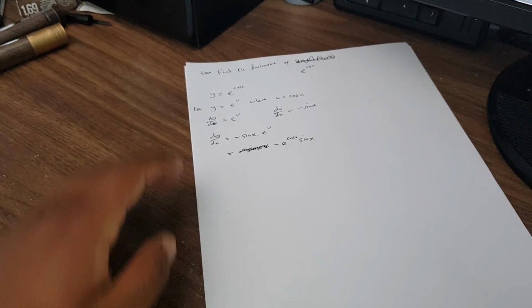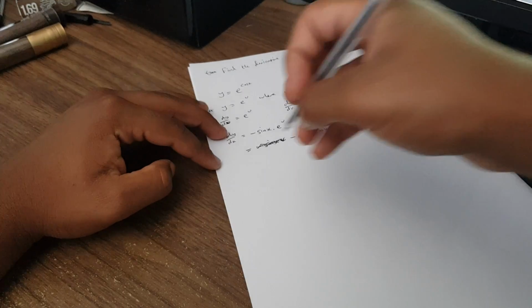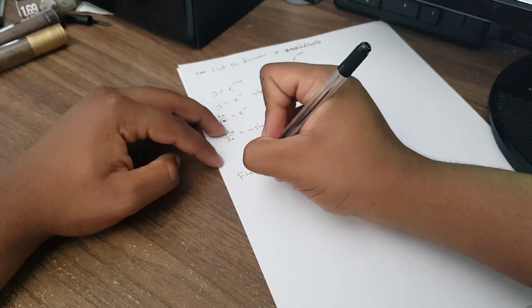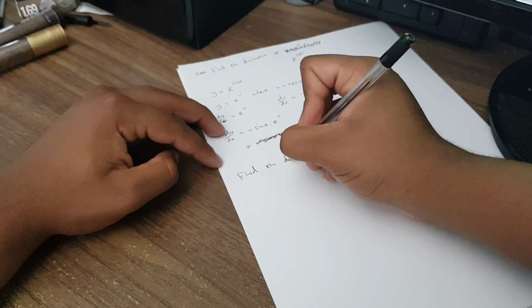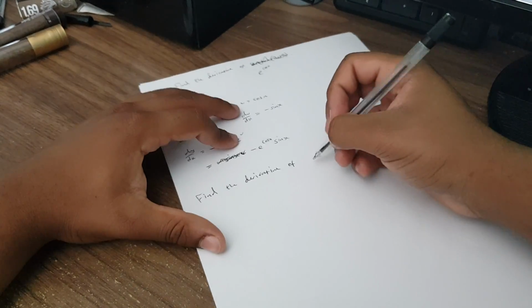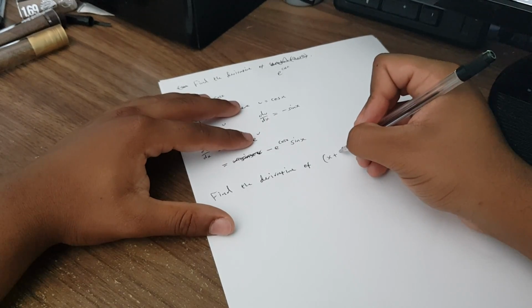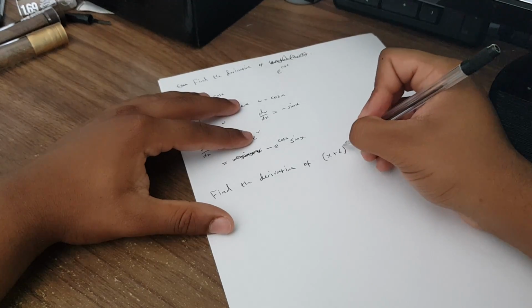Okay, so let's see what we can do. There is one more example I would like to go through. So find the derivative of x plus 6. Sorry.